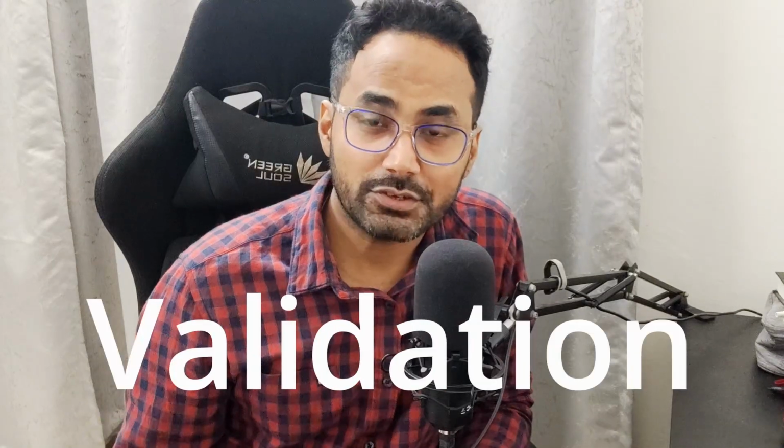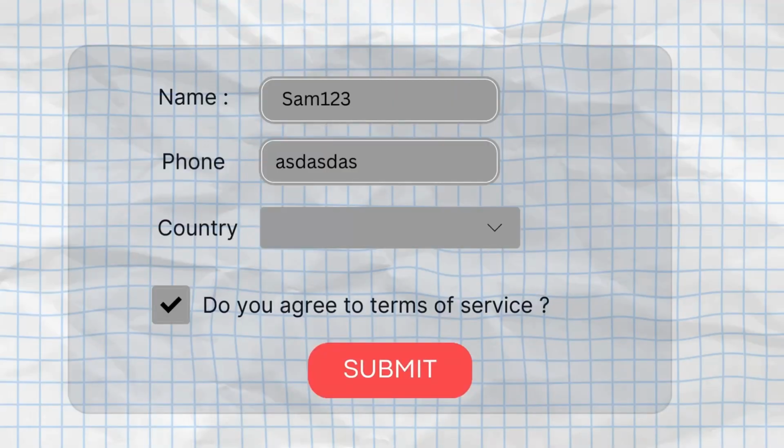So we all know how important JavaScript form validation is. If you do not have it in place, you will have to pay a huge price. Firstly, the data quality will not be reliable. You will be getting all sorts of junk data from the user.